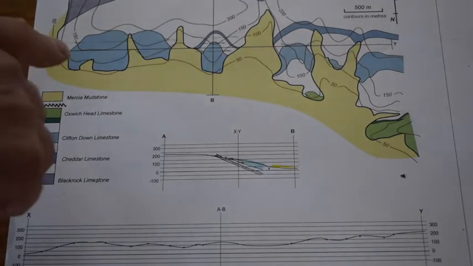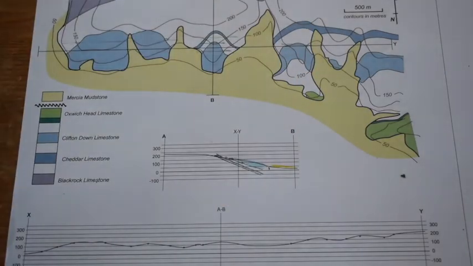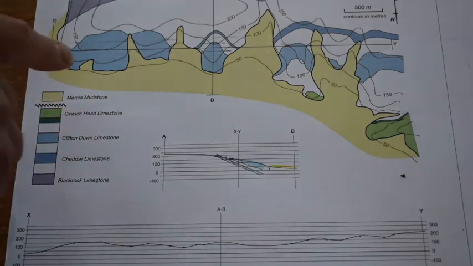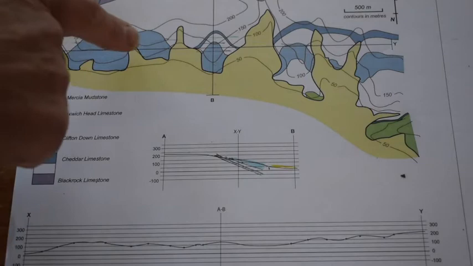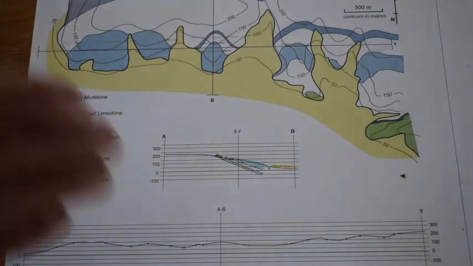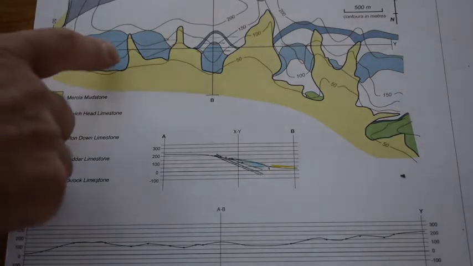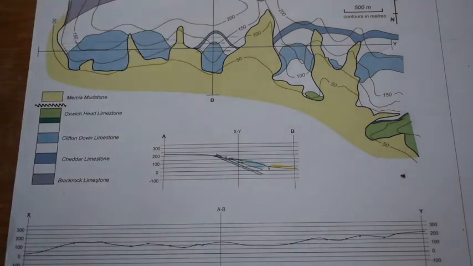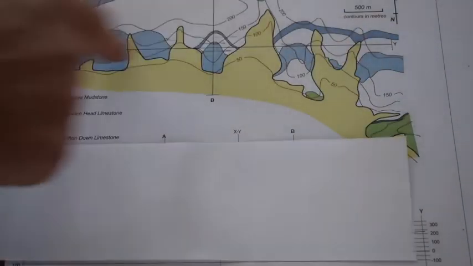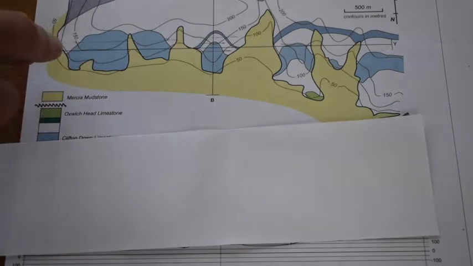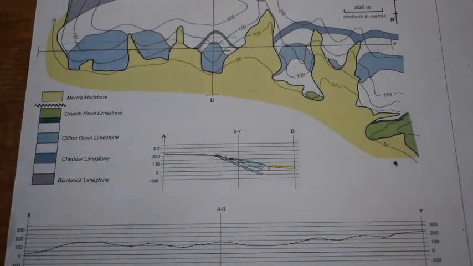Now, this is running along the strike, so it means that the profile will intersect the units of these older strata on strike, and therefore they should plot more or less horizontally. So I'm going to really be interested in how the Mercia mudstone cuts in and out of this line of section. So let's get a map strip and start plotting the intersection along the section line of where the Mercia mudstone comes to outcrop.